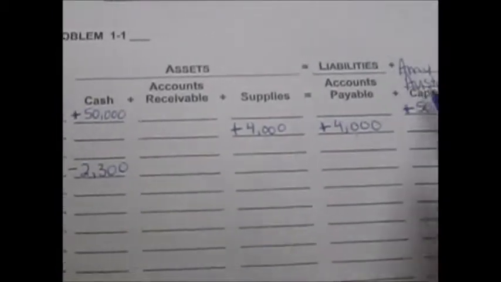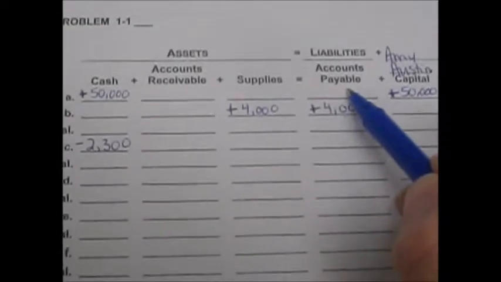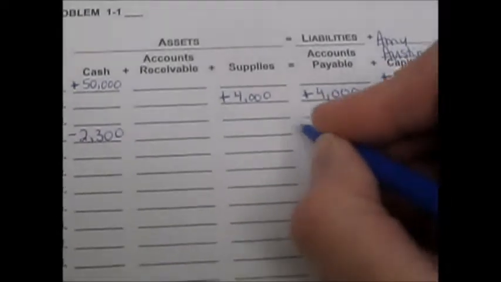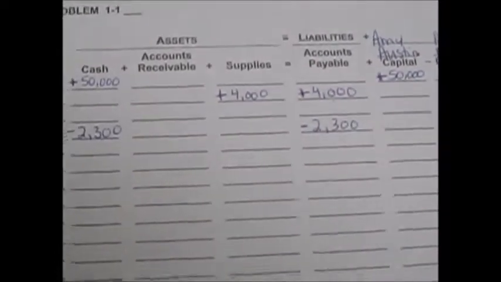And we're paying our creditors, which means we're paying a bill that we had previously. Accounts payable keeps track of our creditors. We no longer owe them that amount, so we're going to subtract $2,300 from accounts payable.